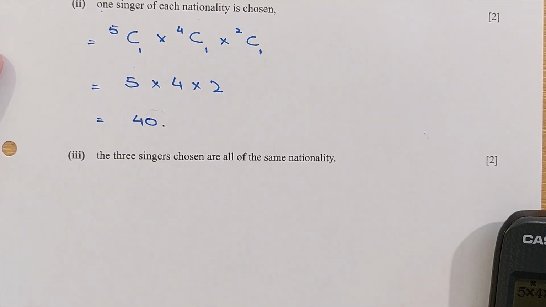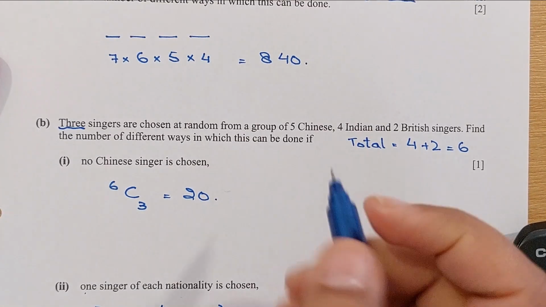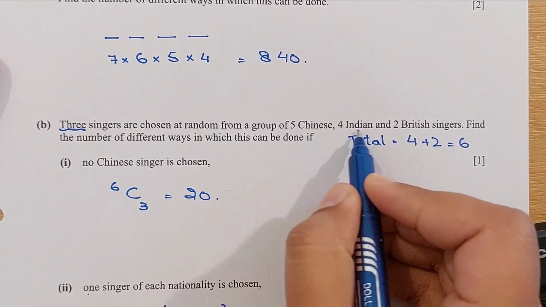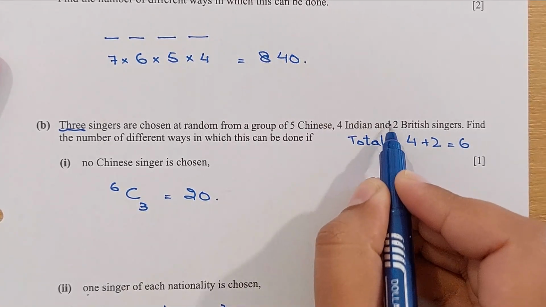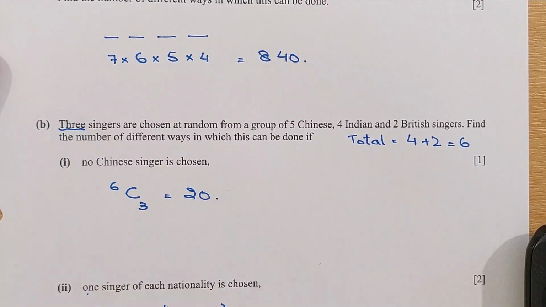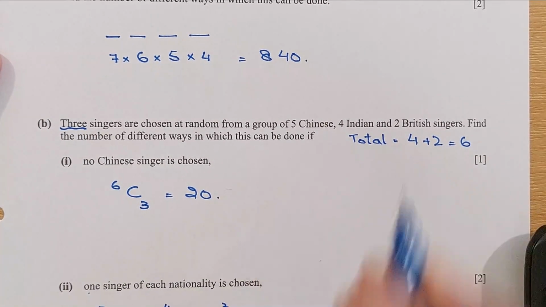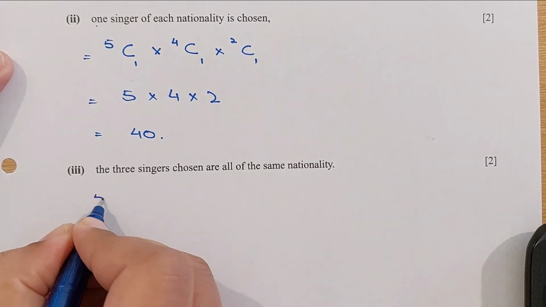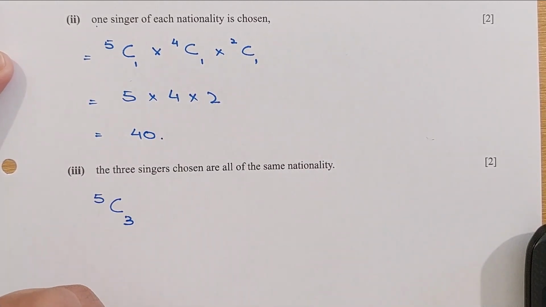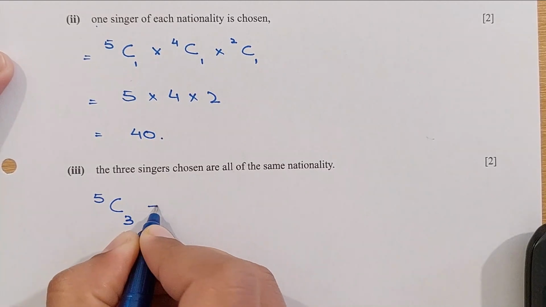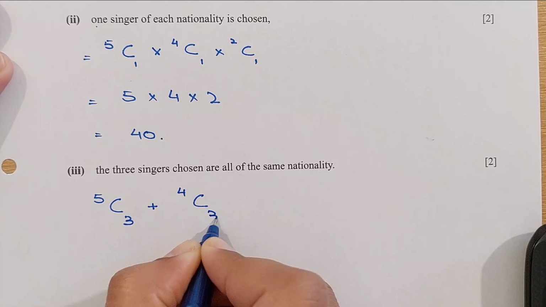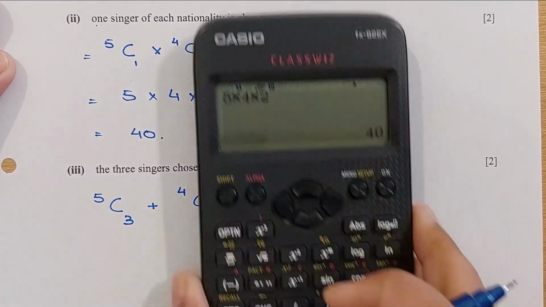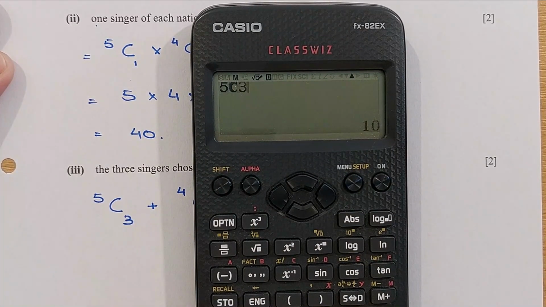Now for the third part, the 3 singers chosen are all of the same nationality, right? So all of the 3 can be Chinese, all of the 3 can be Indians, but we cannot take British because there are only 2 singers for the British and the total we have to select are 3, right? So we can take Chinese or Indians, right? So from 5 Chinese, we have to select 3 singers. All the 3 singers are Chinese. Or we have another combination that from 4 Indians, we have to select 3. But for British, we are not using here. So 5C3 is 10.